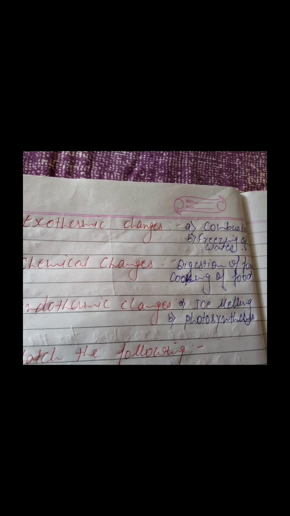Then next, you can see on the screen, it is exothermic change. Exothermic we have learned, where heat is released, heat is given out, heat is evolved. So examples of exothermic change are combustion and freezing of water.